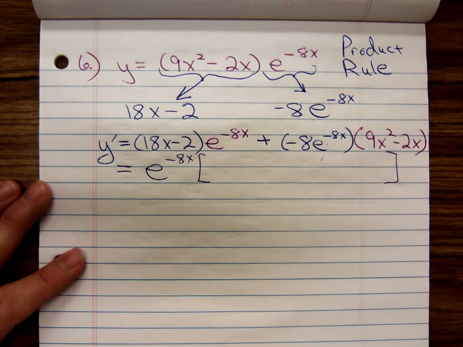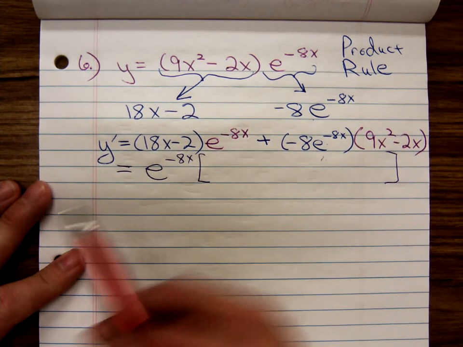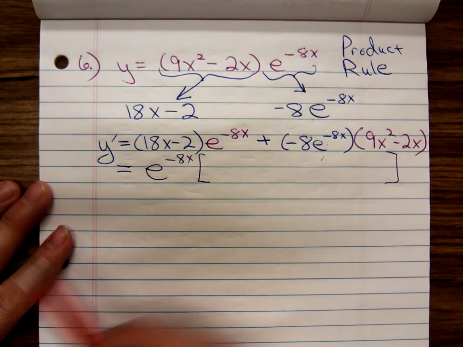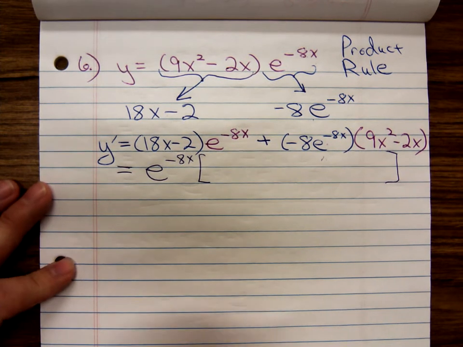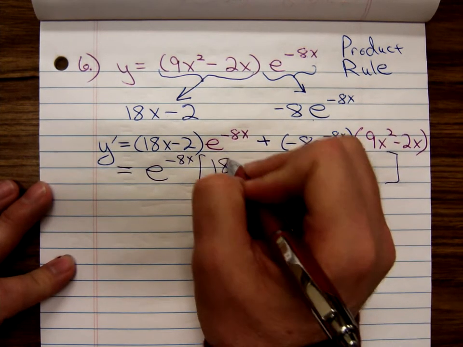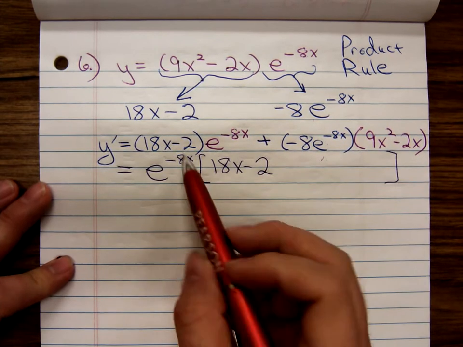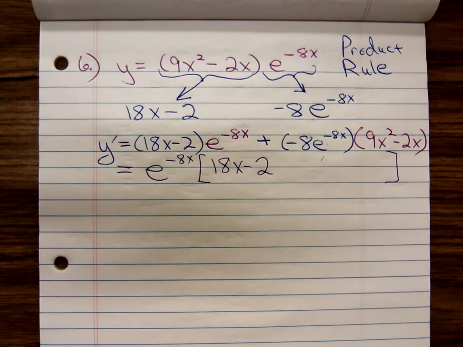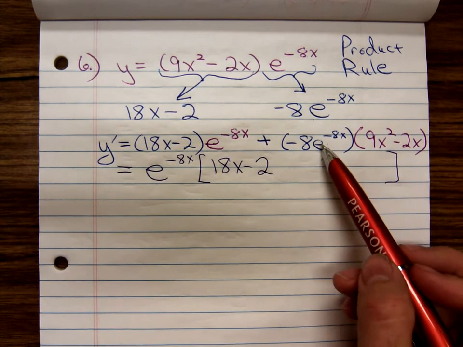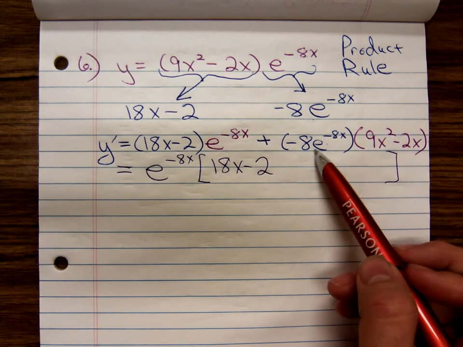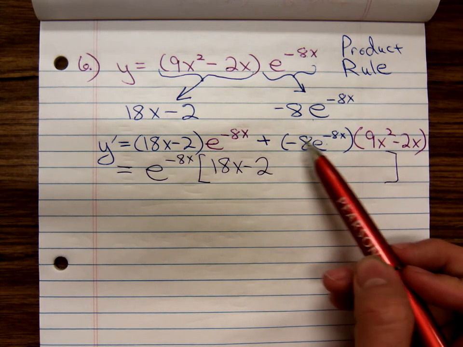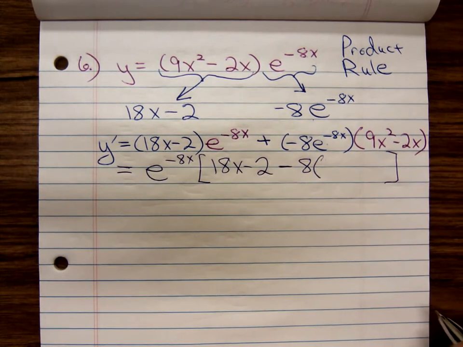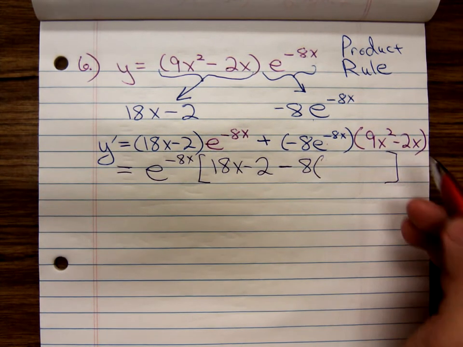Taking out the e to the negative 8x on the first term, what am I going to be left with here? 18x minus 2, I agree. We took out the e to the negative 8x, we're left with 18x minus 2. Here we took out the e to the negative 8x. We're left with a minus 8 times the 9x squared minus 2x.